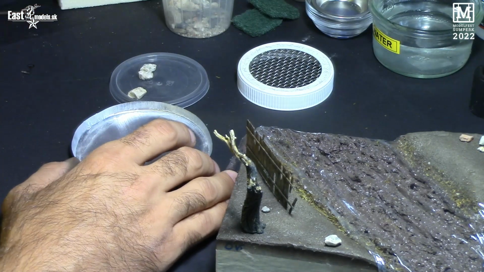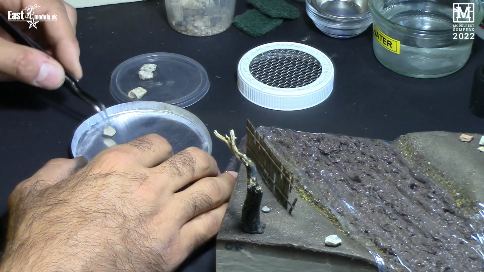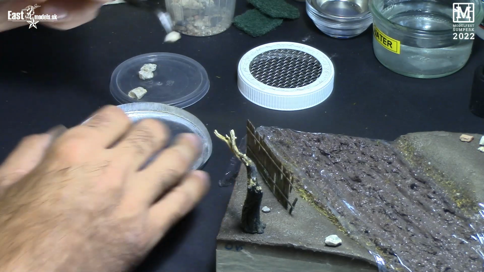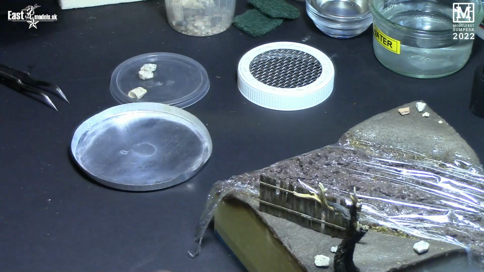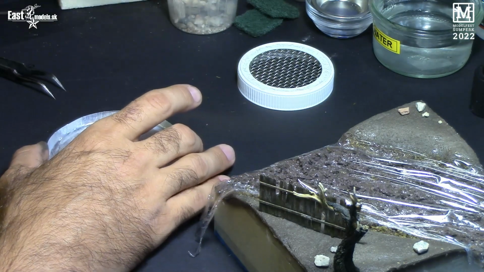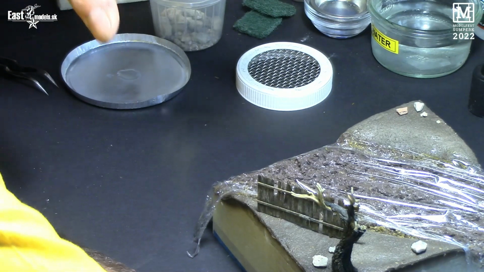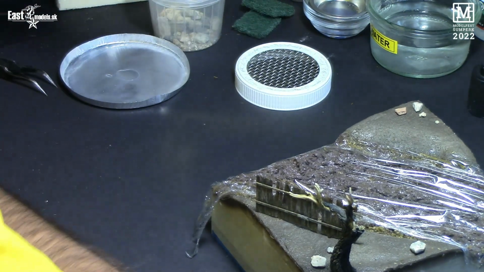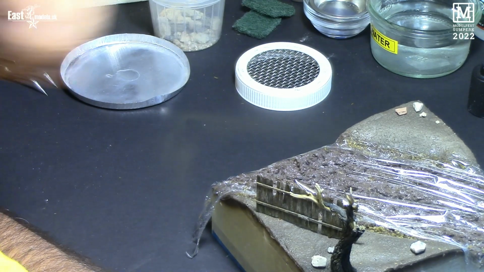Okay, wait for the stones to dry, and let's start to apply the grass. You can see that I usually use commercial references to create scenery and natural elements to create the scenic.